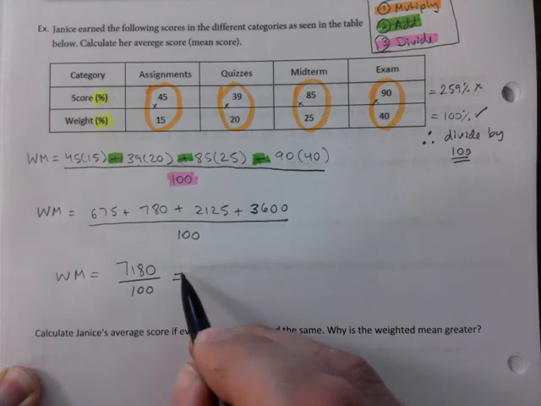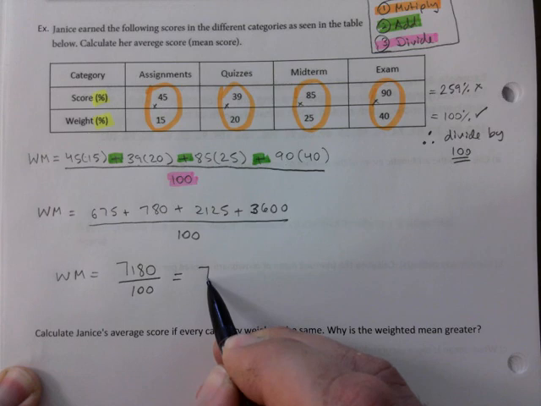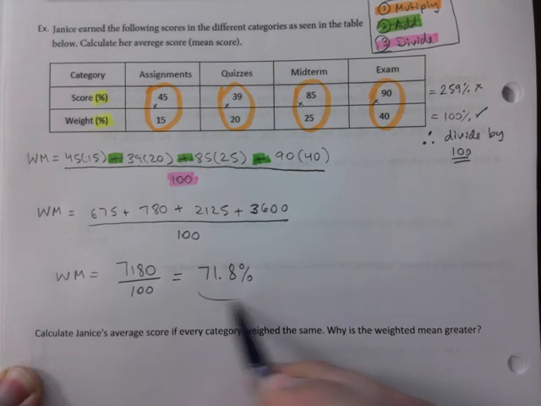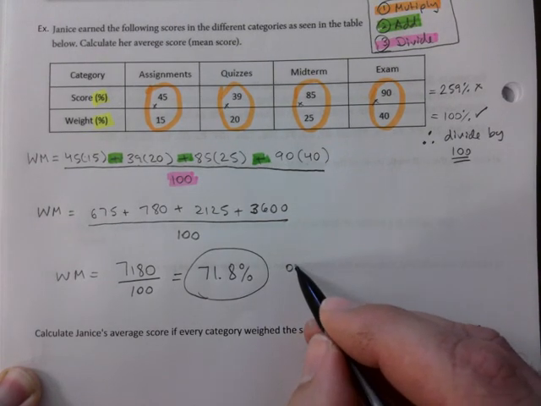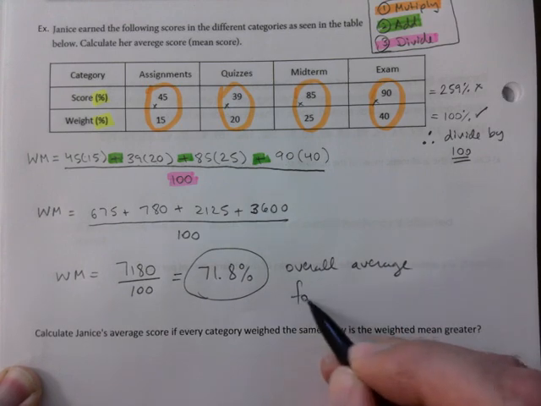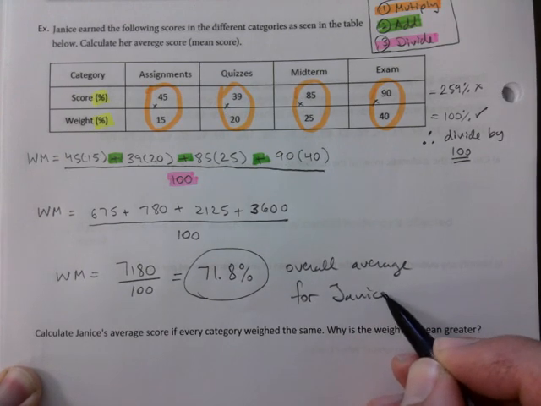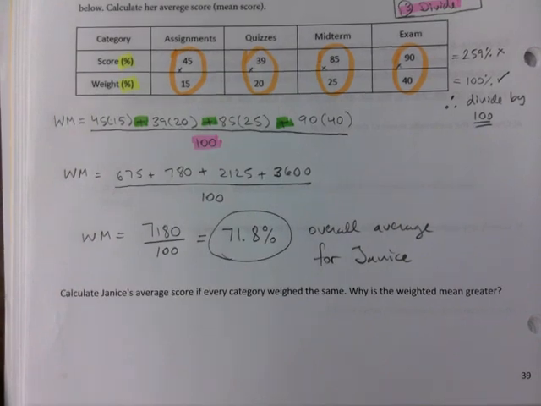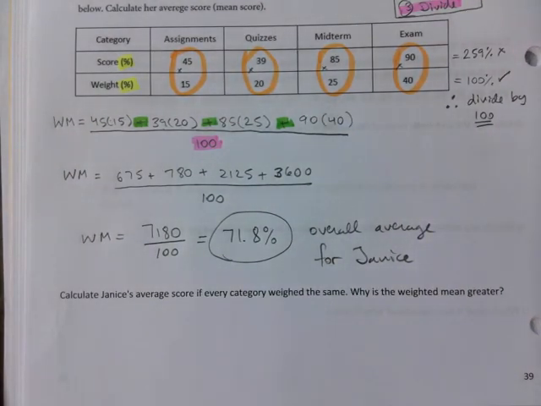And now you're ready to answer. 71.8% is the overall average score for Janice. So 3 steps: multiply across, add that up, then divide.